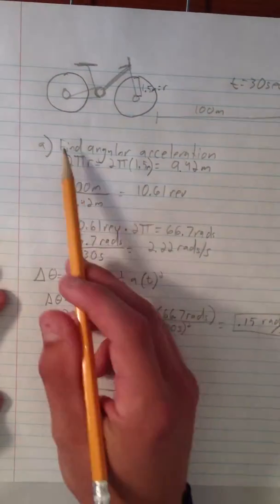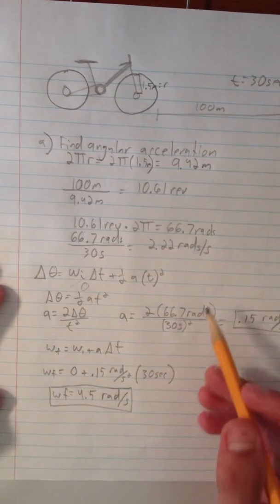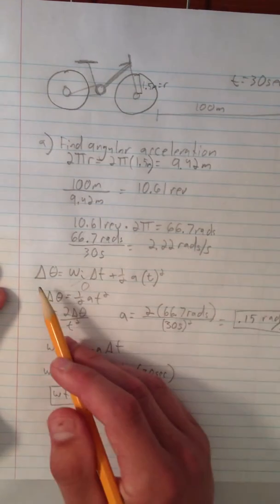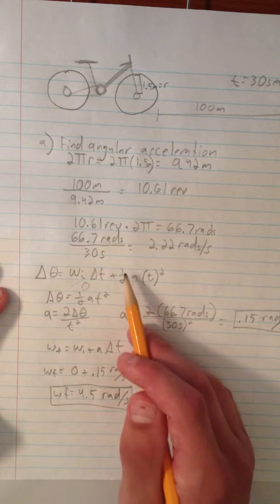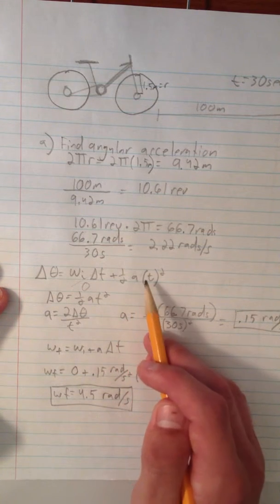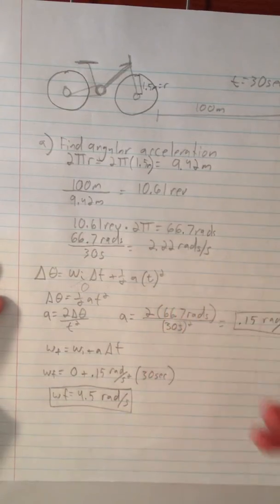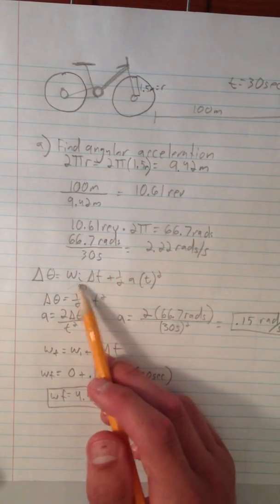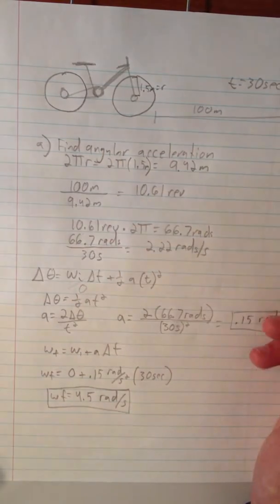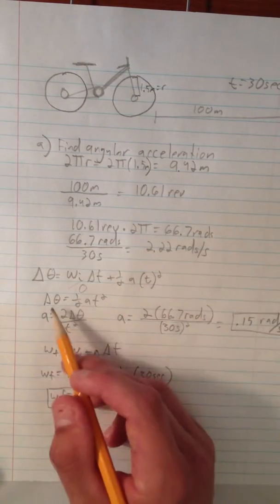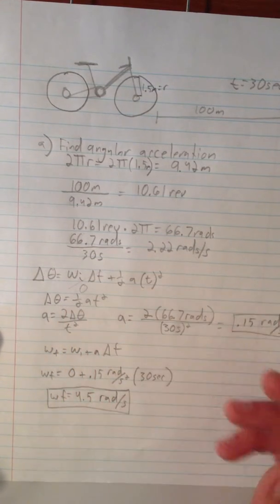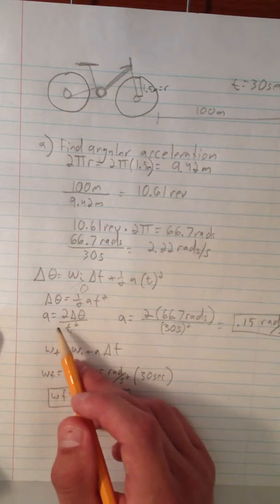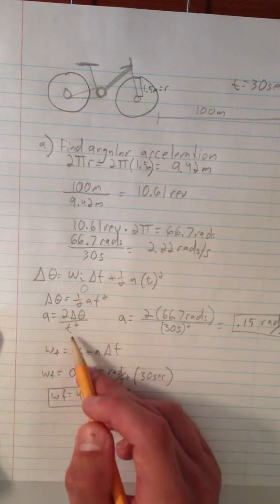Now let's go ahead and find the angular acceleration, and we know that in this formula we have the change in the angle equals the initial angular velocity times the time, plus 1/2 times the acceleration times time squared. Now we know that the initial velocity is 0 because the bike starts from rest. So we can get rid of that, and we end up with the change in the angle equals 1/2 acceleration times time squared. So solving for a, we get 2 times the change in the angle over t squared.